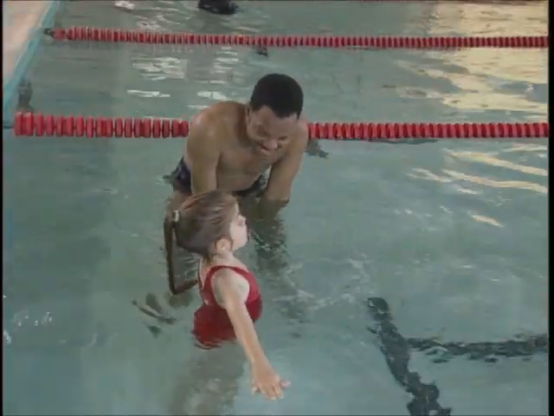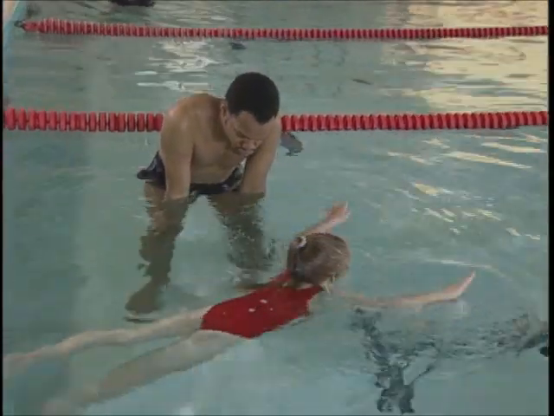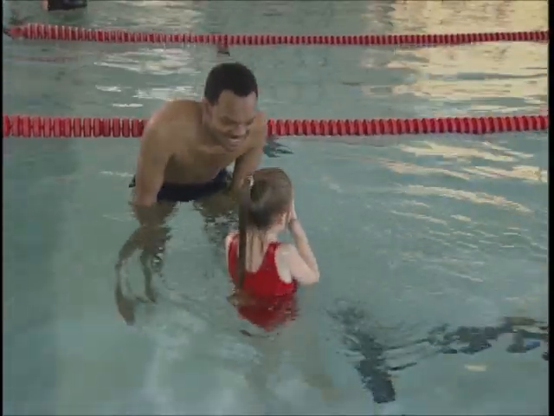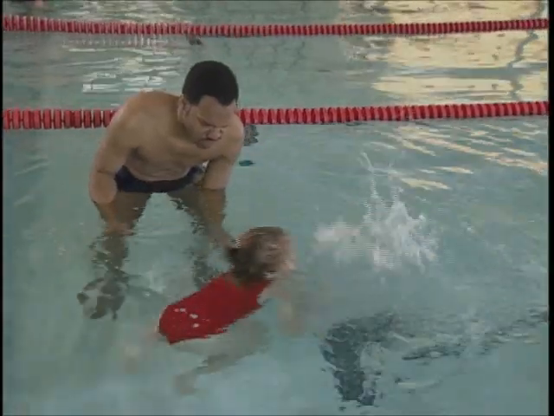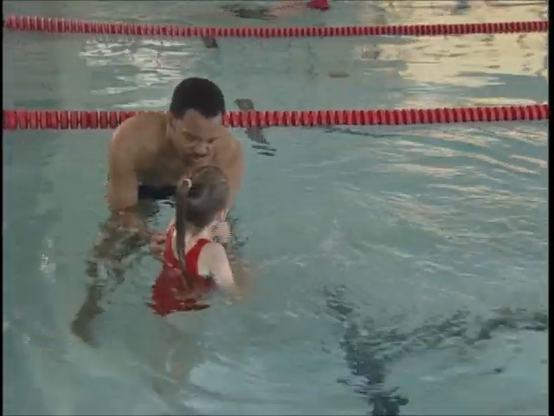They can recover from a front float in any way they want to. If they're having trouble with the recovery, show them how to curl their knees to their chest and push their hands down through the water.